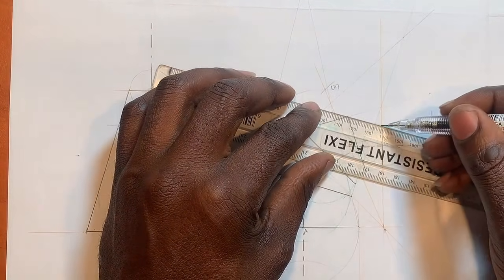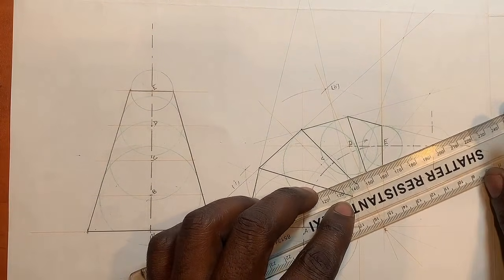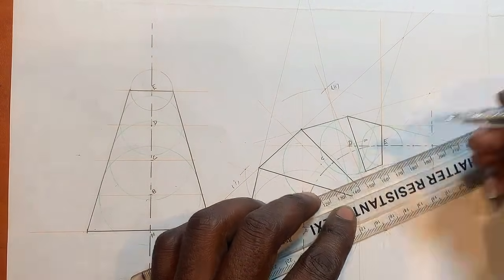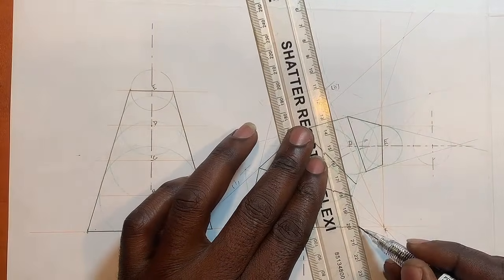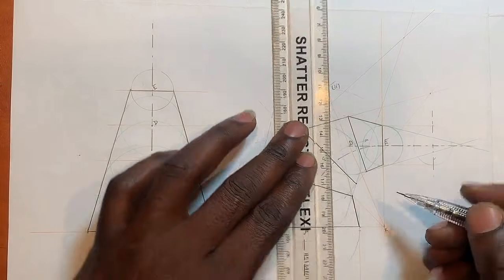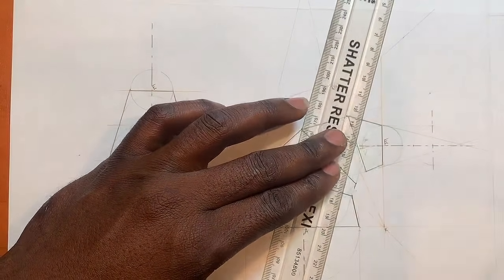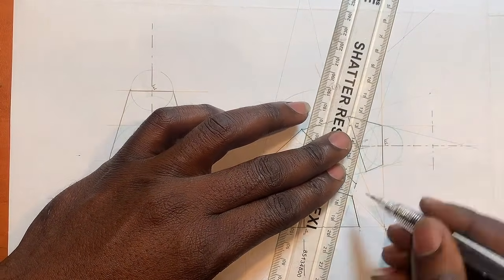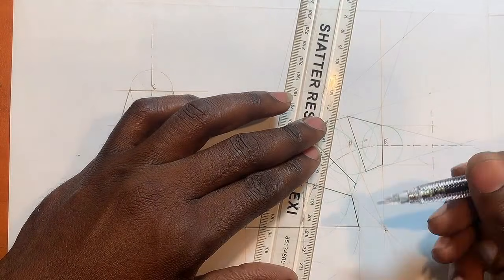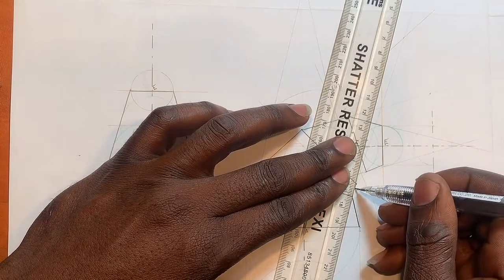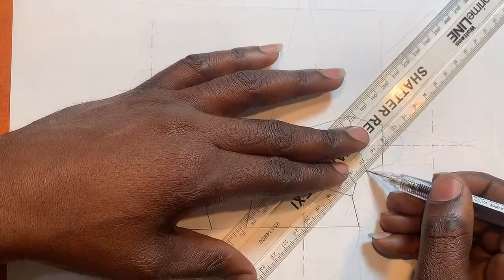There you go. There you go. From here to right there. From here. Okay. From here. My red pencil is broken, so I'm not used to this one. There you go.